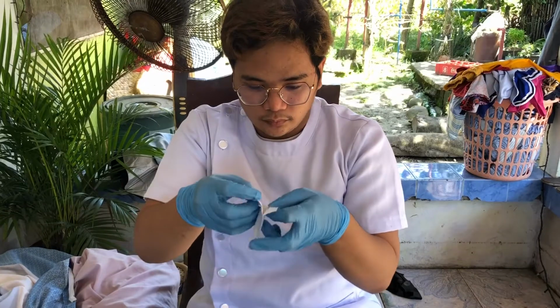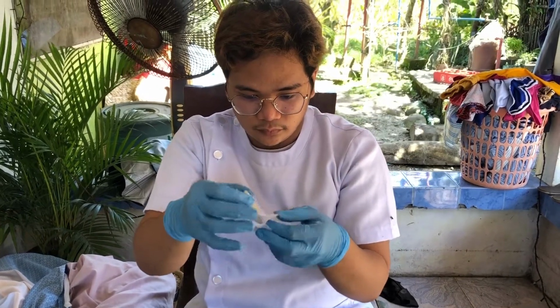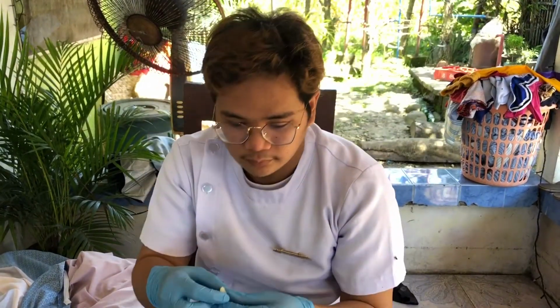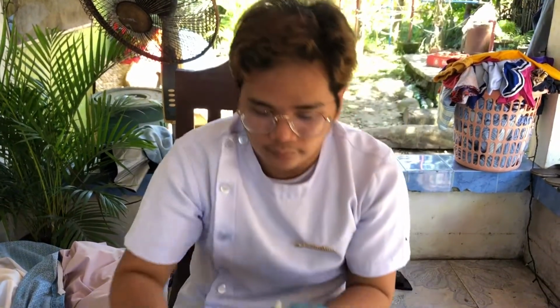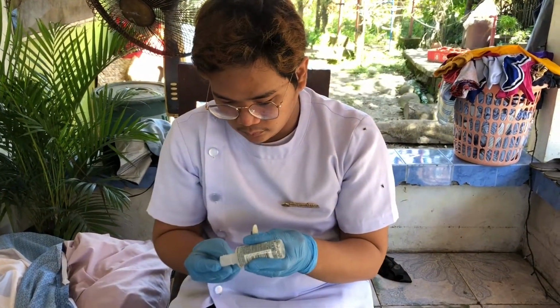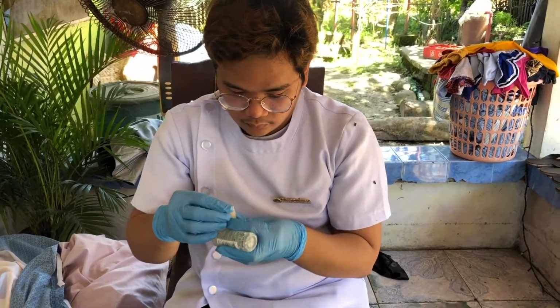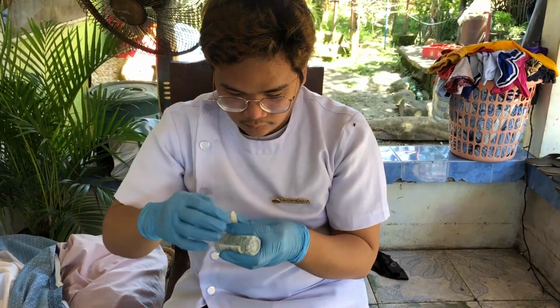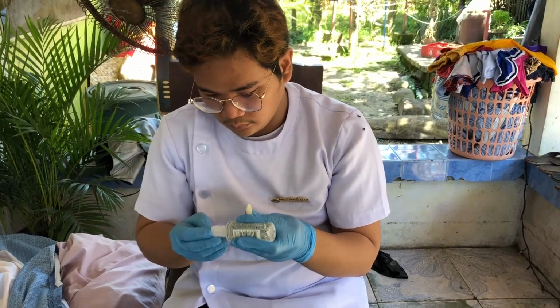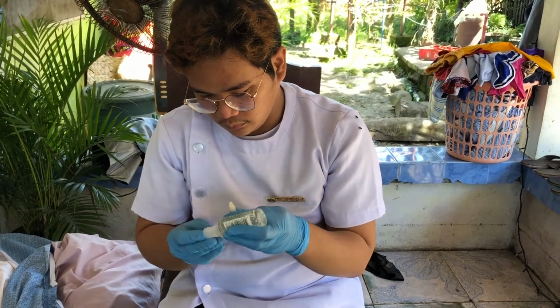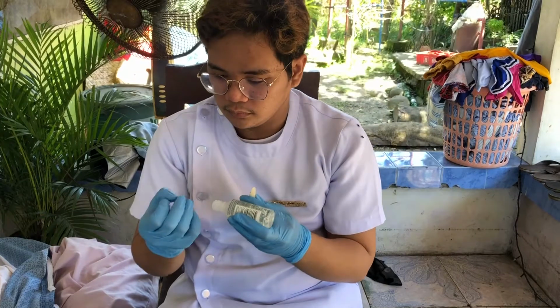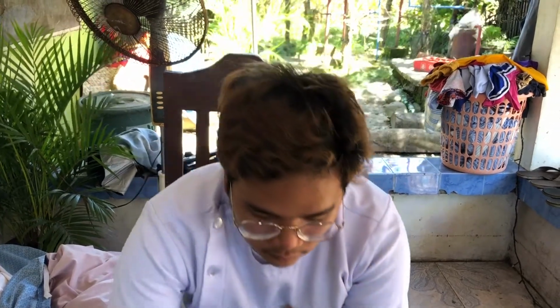Remove the suppository from its wrapper. Apply lubricant to the rounded end. Lubricate the index finger of your dominant hand. Lubricant reduces friction on administration and increases patient's comfort.